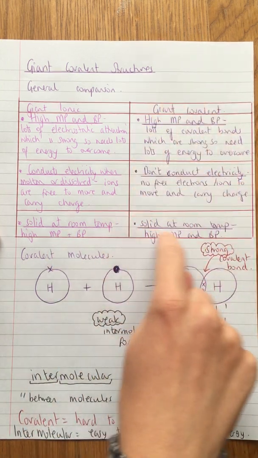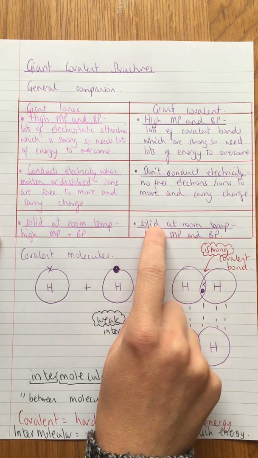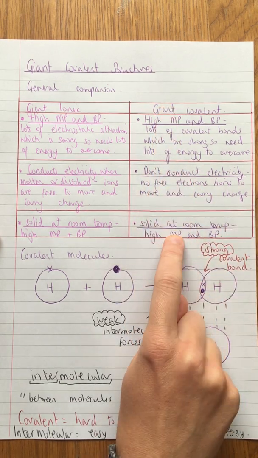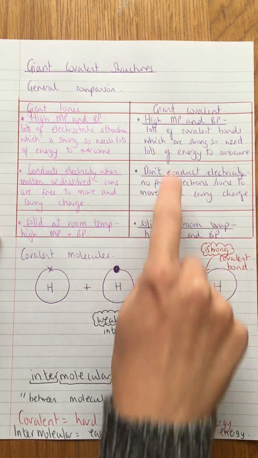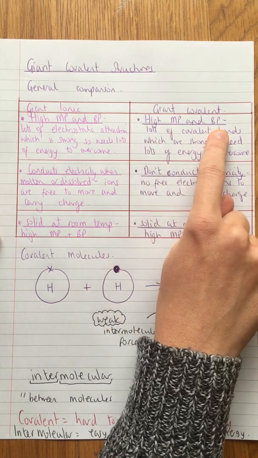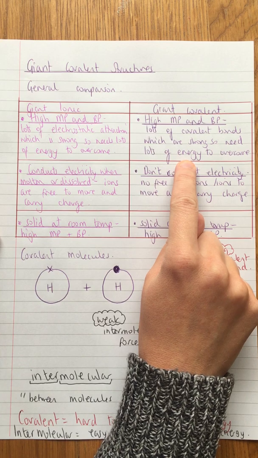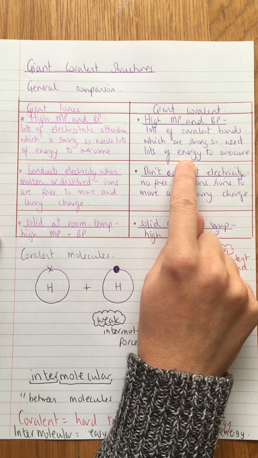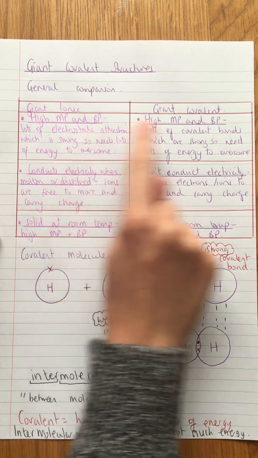So generally speaking, these are the general rules for every single giant covalent structure apart from graphite, which we're going to look at separately. If you ever get something that's giant covalent, these are the rules for it. So they also have high melting points and boiling points. The reason for that is they have lots of covalent bonds which are strong and need lots of energy to overcome. So an almost identical statement, just change those two words there.